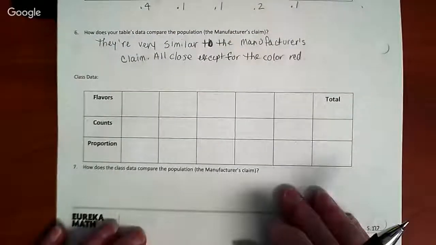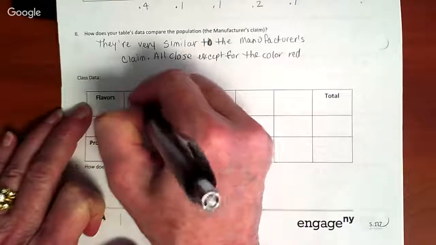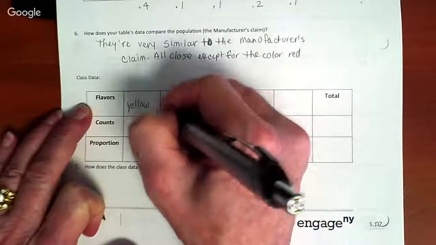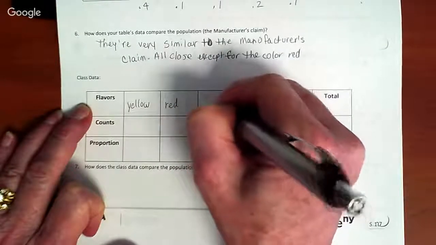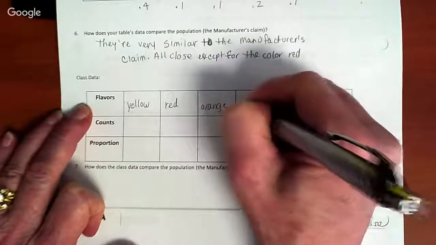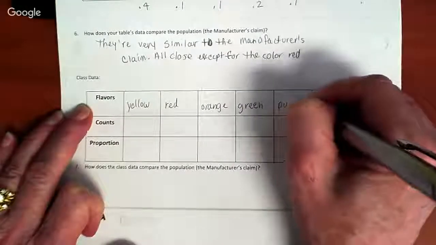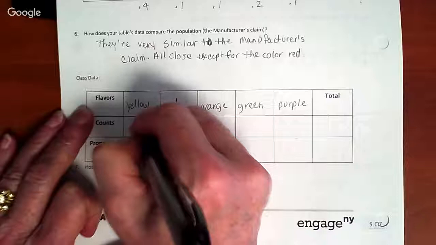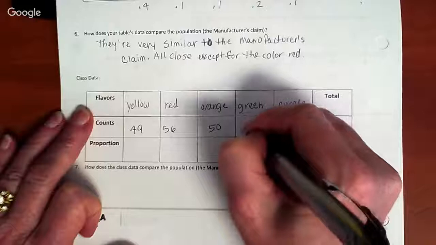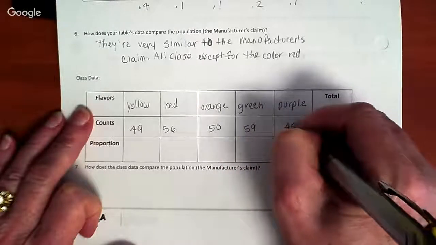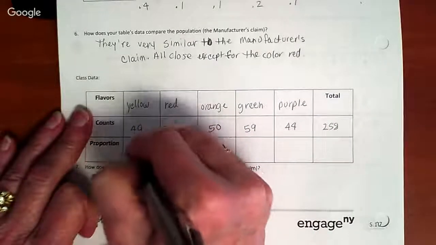Okay. Now for the class, we totaled those. And we had 49, 56, 50, 59, and 44, totaling 258. So we're writing those.